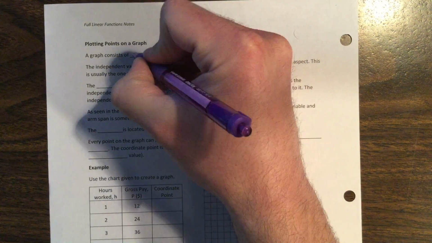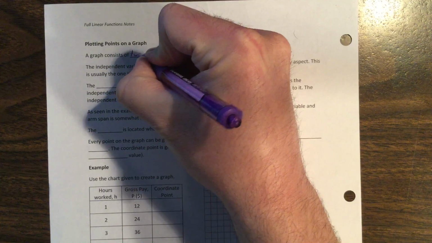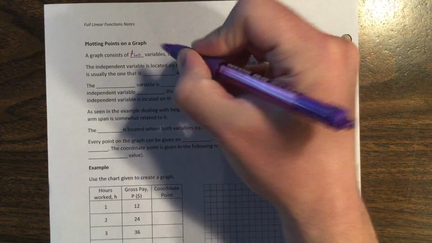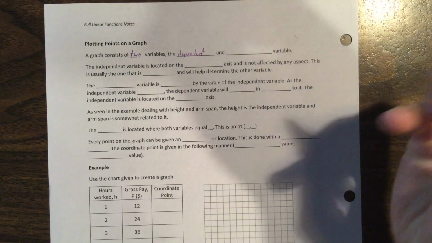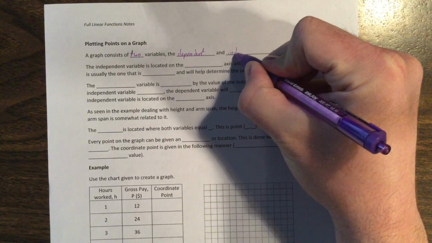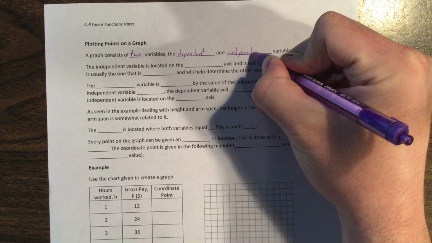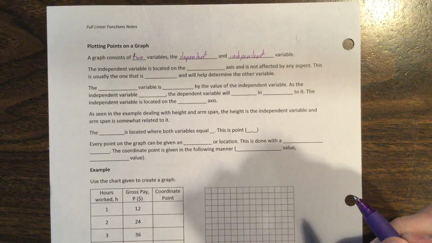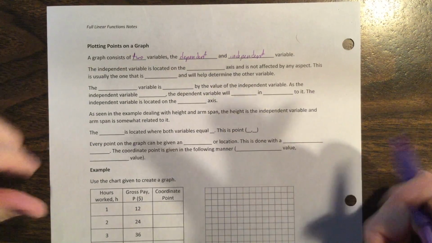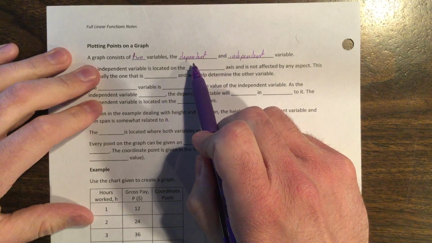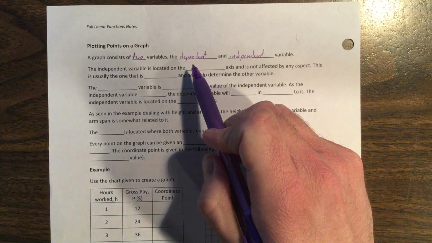Number one, a graph always consists of two different variables. One of them is what we call the dependent variable, and the other one is the independent variable. Now, based on the names, you can probably understand what dependent and independent mean. Dependent means that it is dependent on something else.